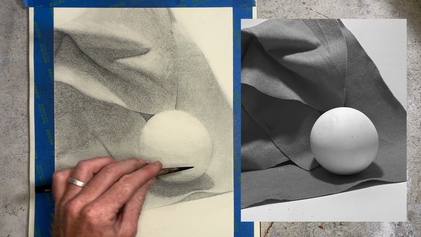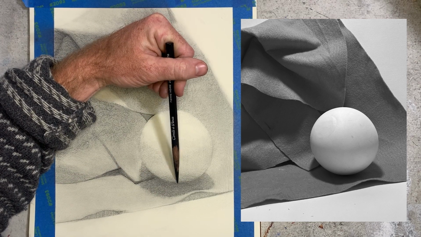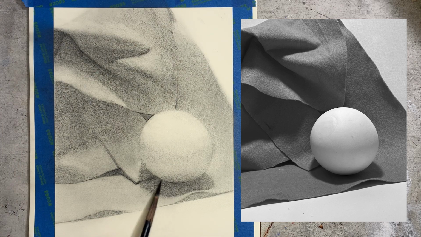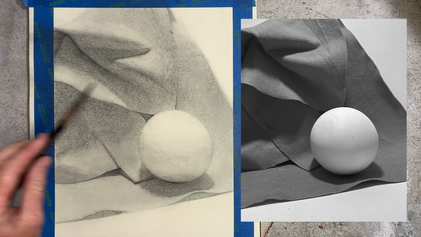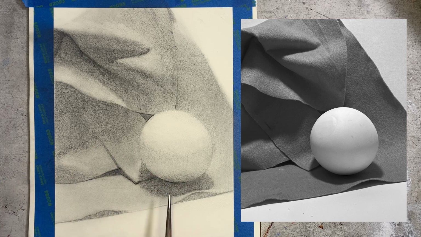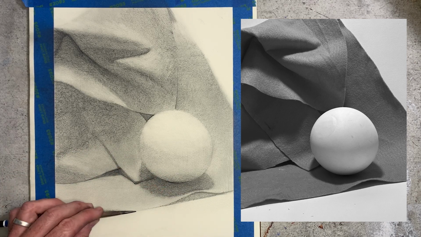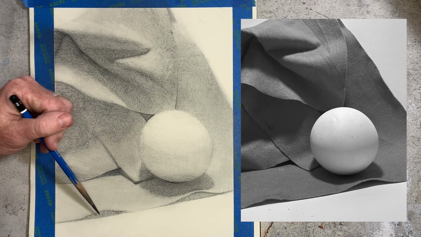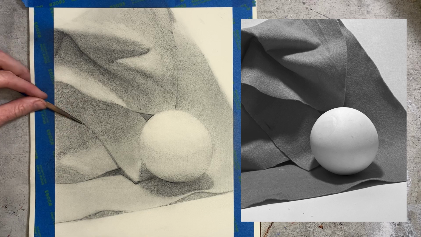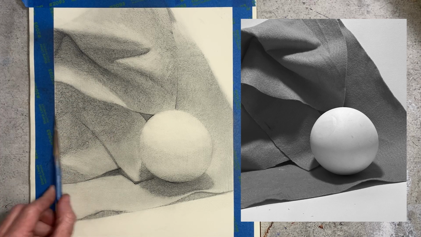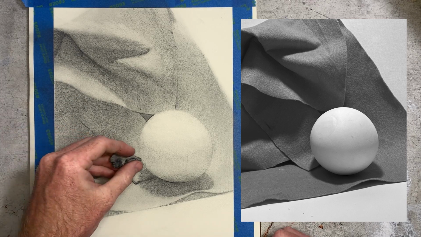Pushing it just a little bit darker can give it a little bit more depth, make it feel a little bit more real. I definitely don't want to overdo it here, but I feel like I'm reaching the limit of the graphite. I mentioned it earlier, but I personally think with graphite you get more control in the subtlety of the really light values, but you miss out on some of the darker ones.